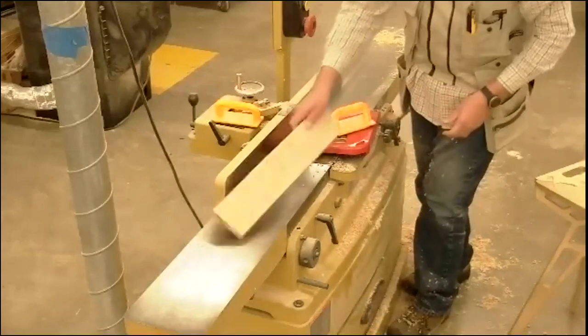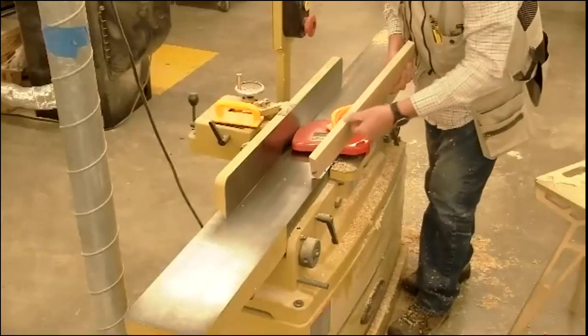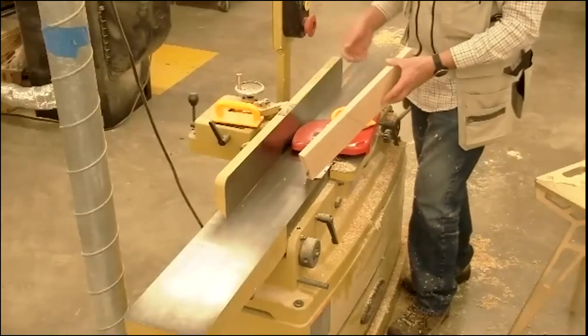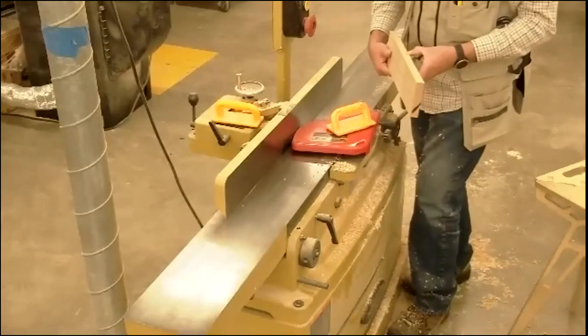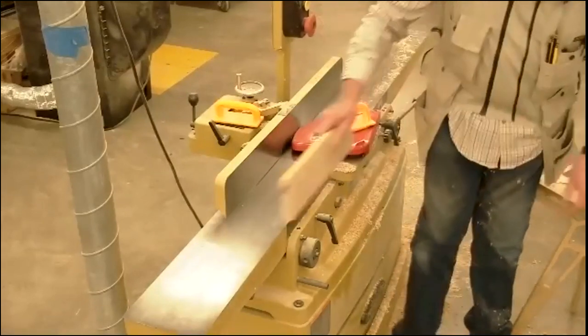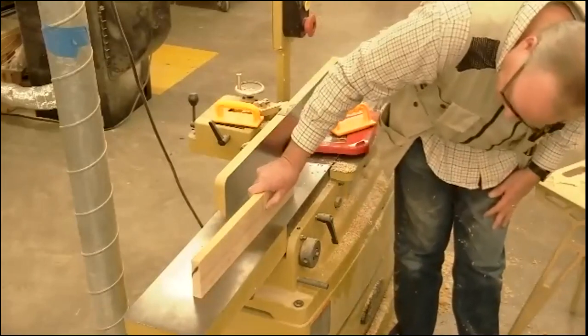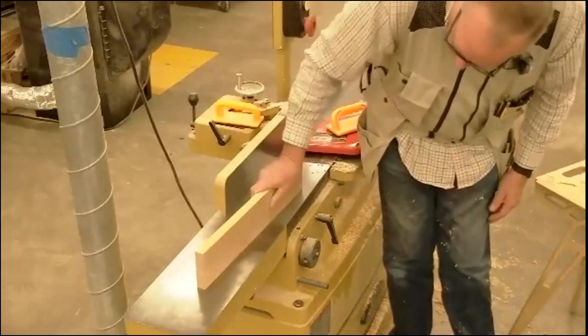That sounded really close. Looks like it's done. I've got no pencil marks left. We'll take a look at it on the table itself and make sure we've got good contact all the way along the length of it.